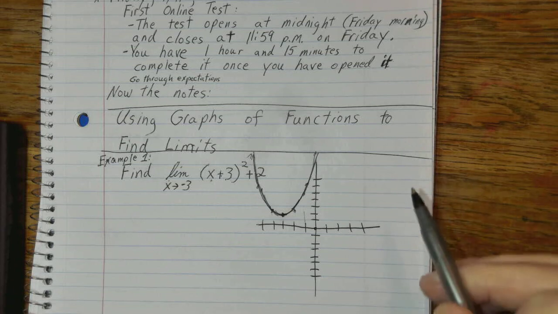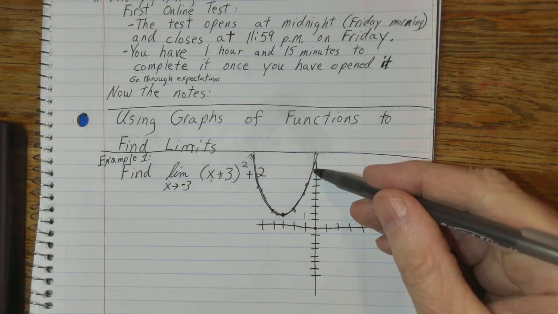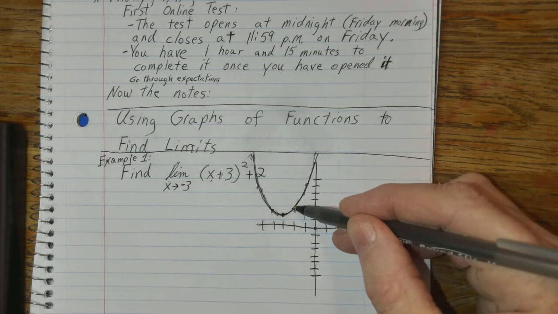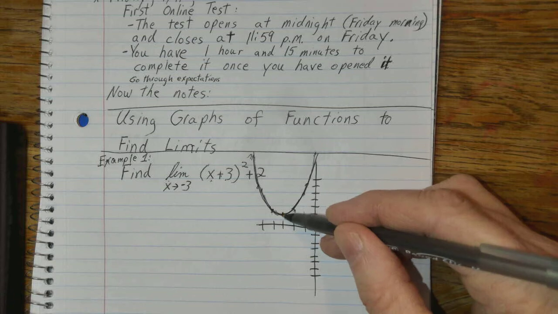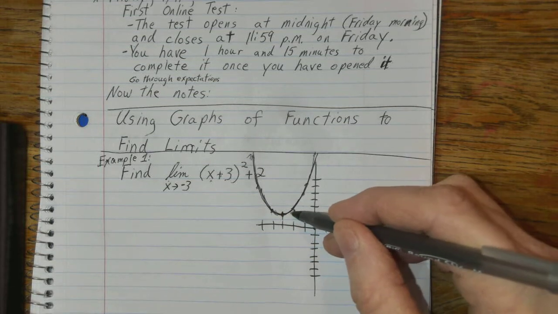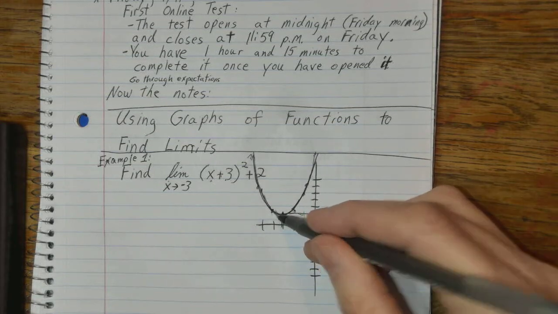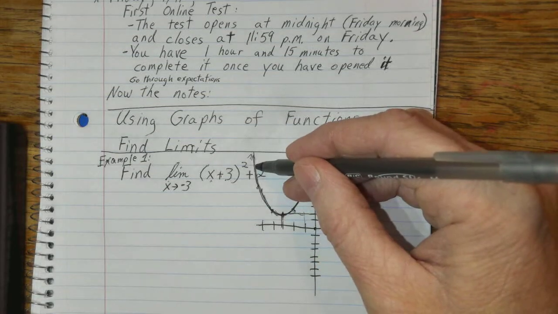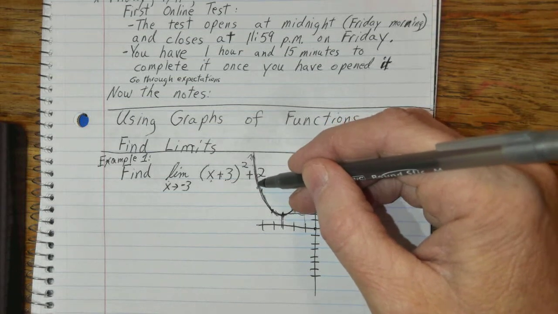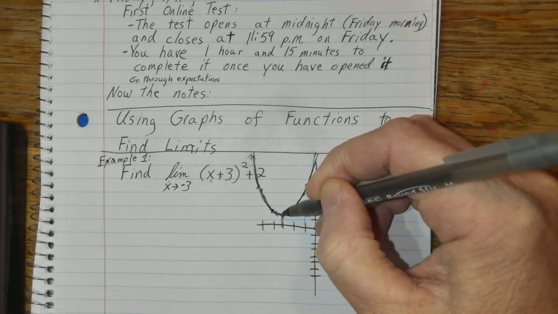Now, the limit as x approaches negative 3. From the right, I'm here at negative 1, negative 2, negative 3. Right there, I am at 2. As I approach from the left, we come down from the left as we follow this curve, and when we get to negative 3, we are at 2.